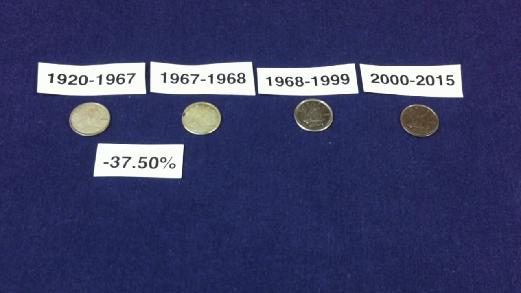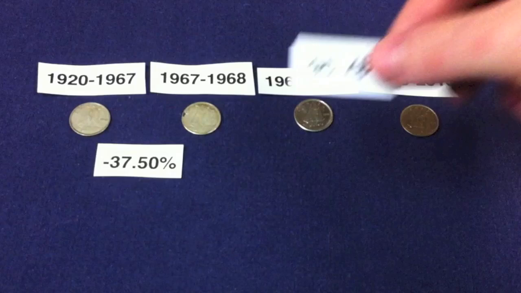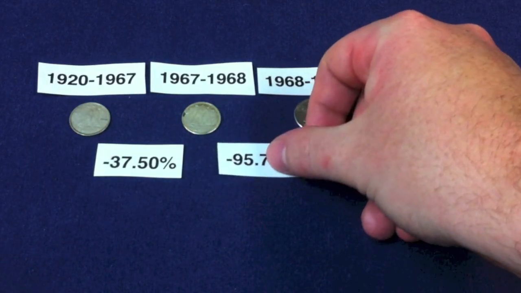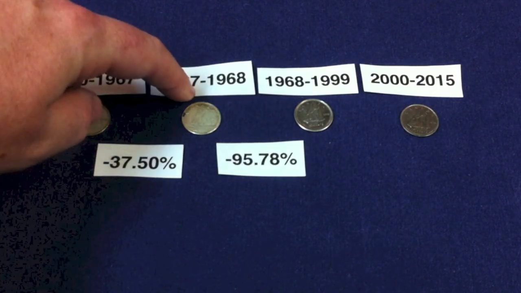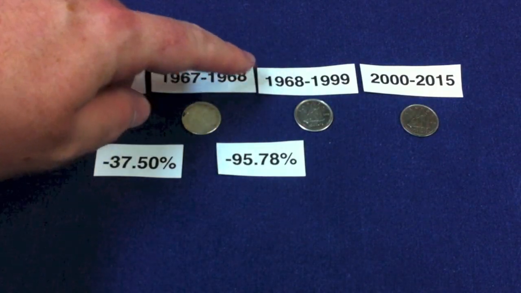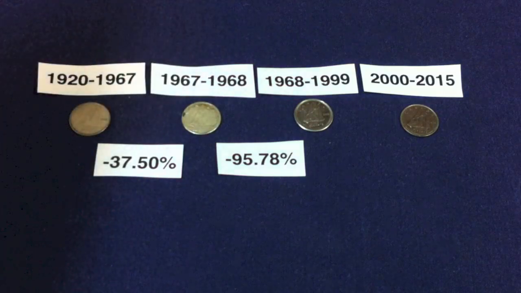However, look what happens when we go from a silver dime to a 99.9% nickel dime. It decreases 95.78%. That's a huge decrease, and that doesn't take into account the 80% silver coins; it's just the 1967-68 coins to the 1968 to 1999 coins.